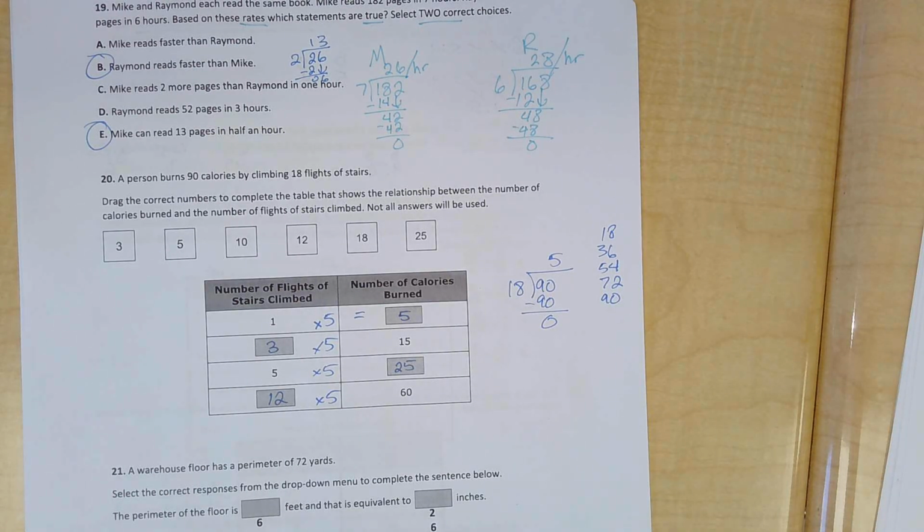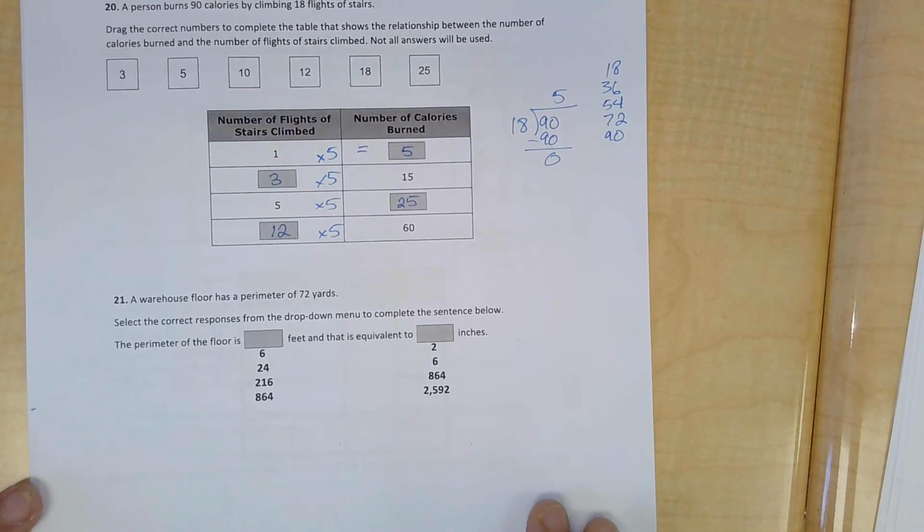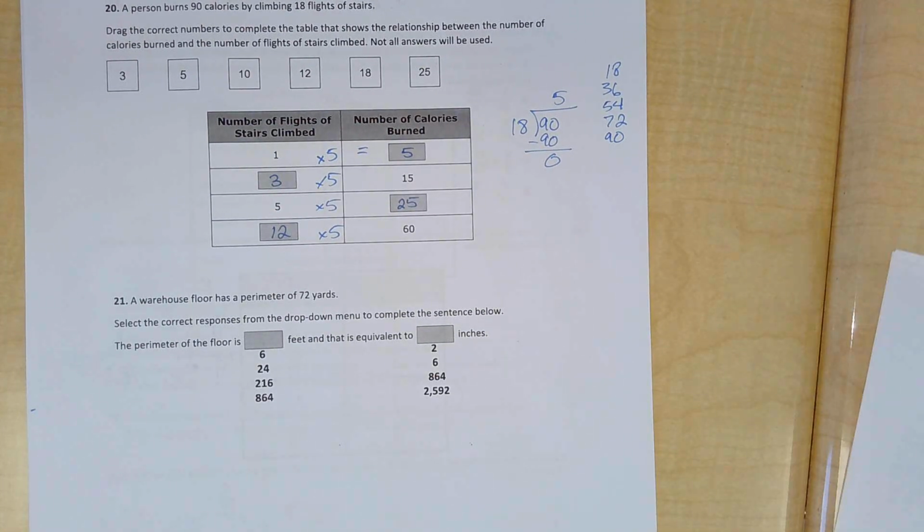Now, when we get down to 21, which is almost our last one, we have 2 more, okay? But a warehouse has a floor, or a warehouse floor has a perimeter of 72 yards. Cool. The perimeter of that floor is blank feet, and that is equivalent to blank inches.